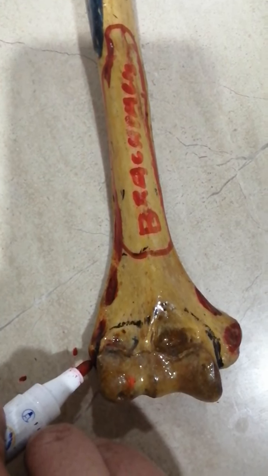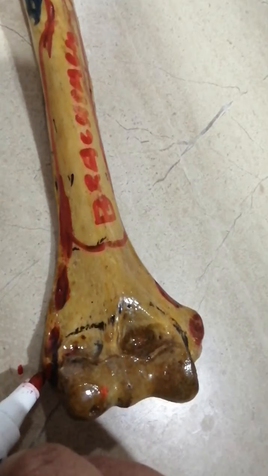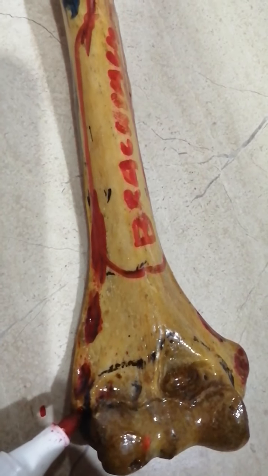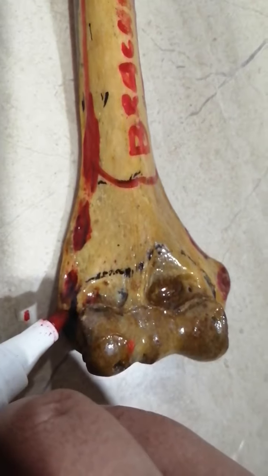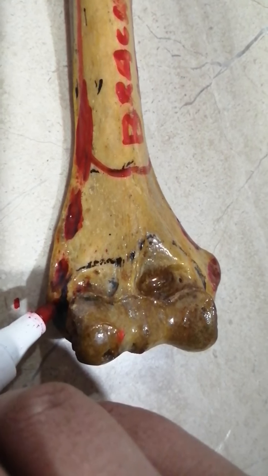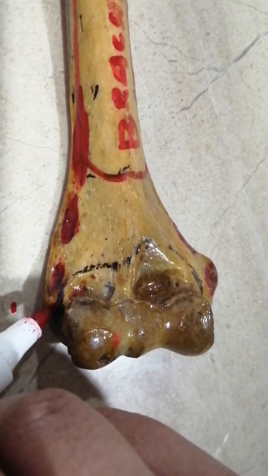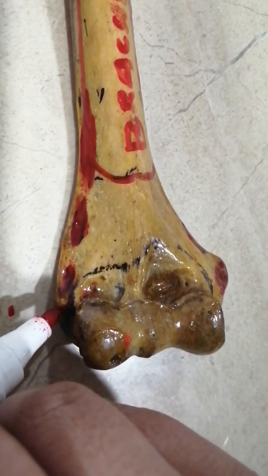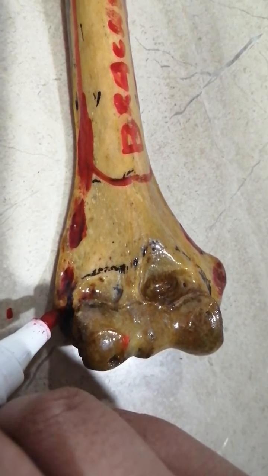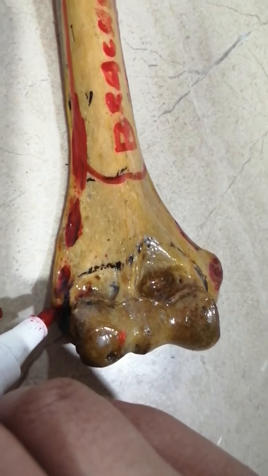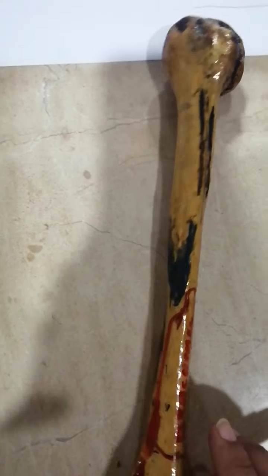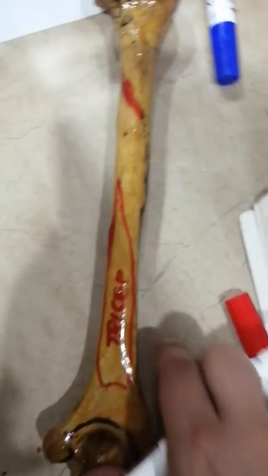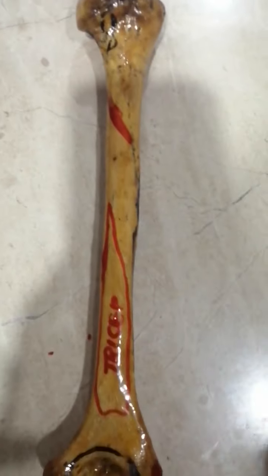This is the point. You can appreciate, this is the lateral epicondyle, and this is the point where the superficial extensor muscles originate along with the supinator muscle. Okay, this was all about the lower end. Now we will move towards the posterior aspect of the humerus. This is the posterior aspect of the humerus.